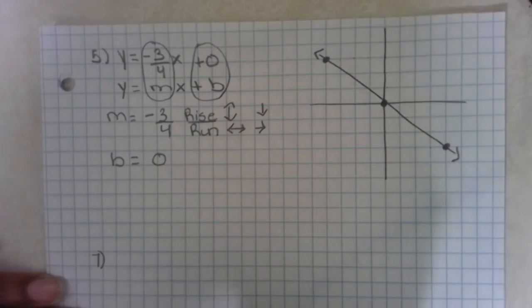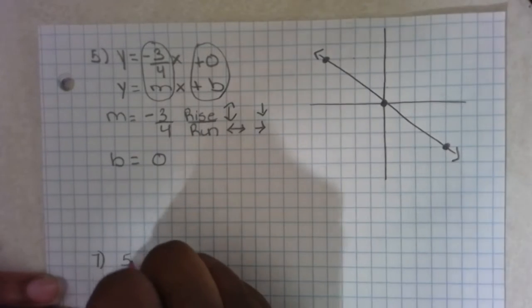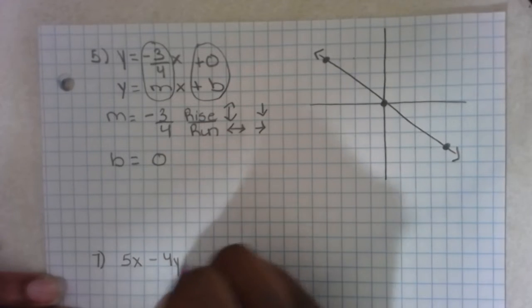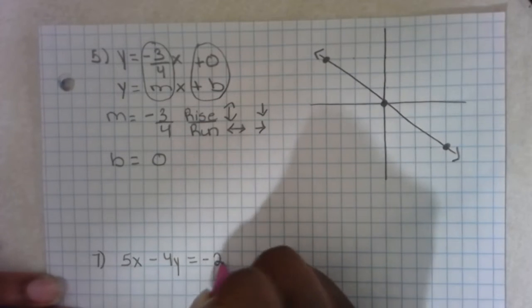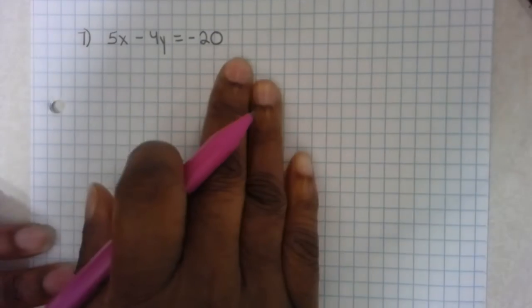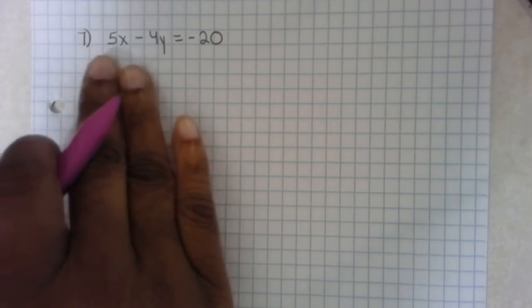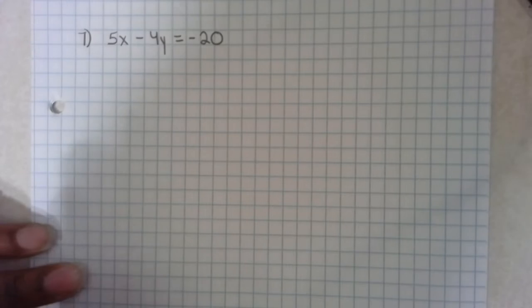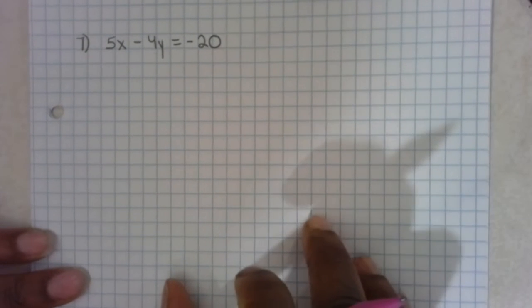So let's do number 7. Number 7 is 5x minus 4y equals -20. Okay, so we're going to graph this using slope-intercept form. This could also be graphed using x and y intercepts or a table, but we are going to use slope-intercept form.